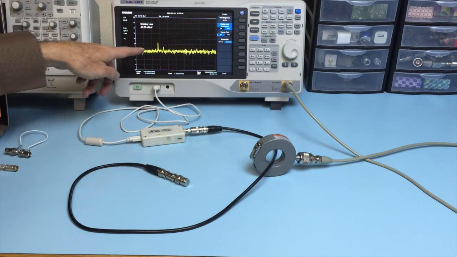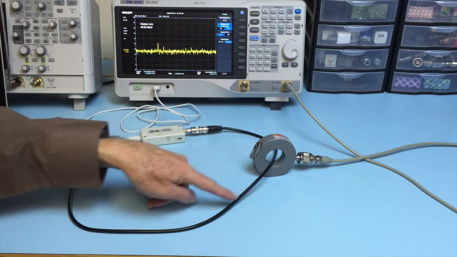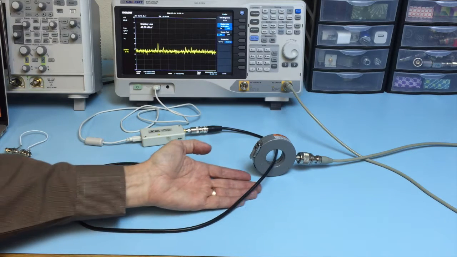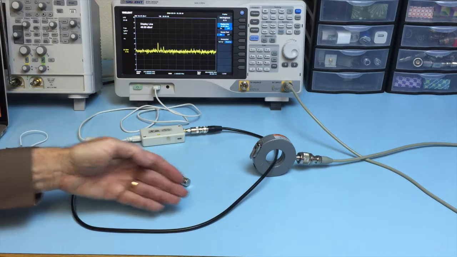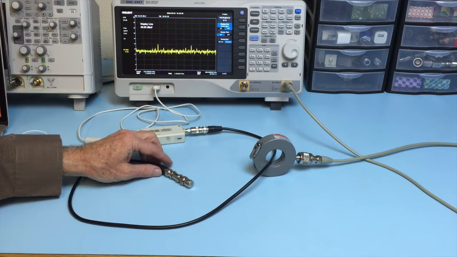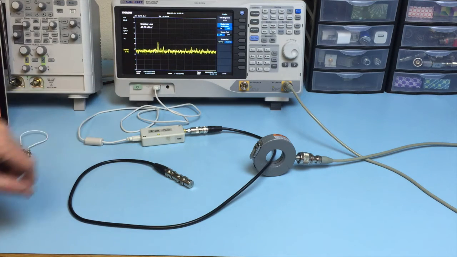And right now we're seeing very little current flowing on the outside of the shield. Normally we would expect all the currents to flow on the inside of the shield, not the outside. Now, because this cable is not perfectly shielded, we will be getting a little bit of harmonics showing up here.